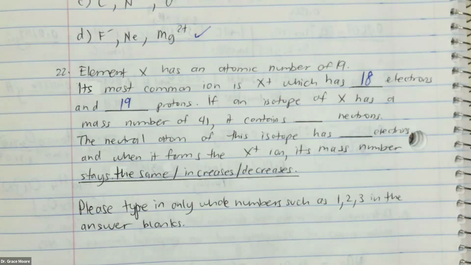Okay, so we get that part down. And then once you know that, the next question says, if an isotope of potassium has a mass number of 41, it contains how many neutrons? So how would you know the neutrons if it gave you the mass number? Well, the mass number is the total of protons and neutrons.